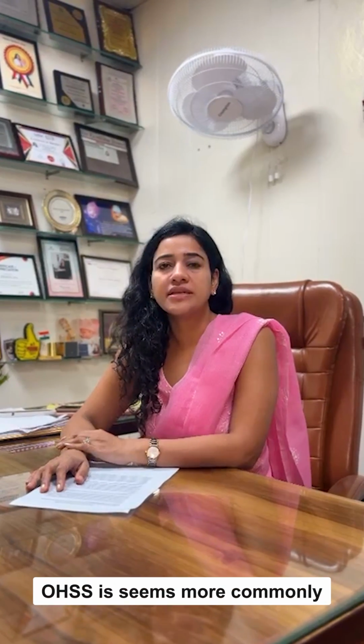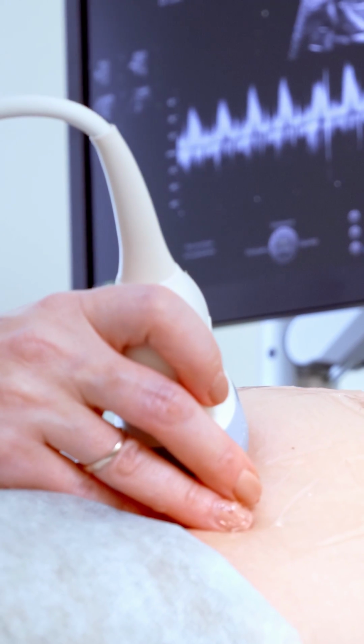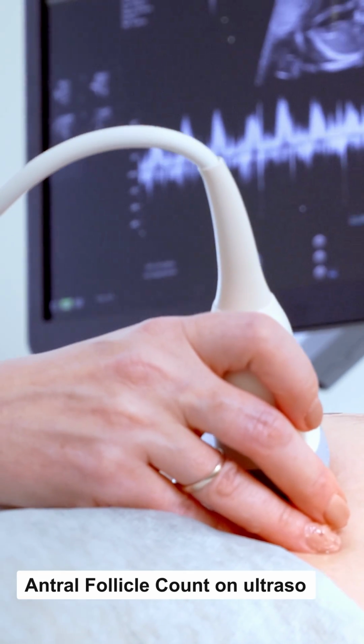So what are the key risk factors for ovarian hyperstimulation? Ovarian hyperstimulation is seen more commonly in patients of young age, lower BMI, also patients with a higher ovarian reserve. Higher ovarian reserve we judge by checking the antral follicular count on ultrasound and doing blood test for ovarian reserve like anti-Mullerian hormone level. Also, if the patient has had previous stimulation, then if previously also the response has been on hyper side, that also is a risk for hyperstimulation.